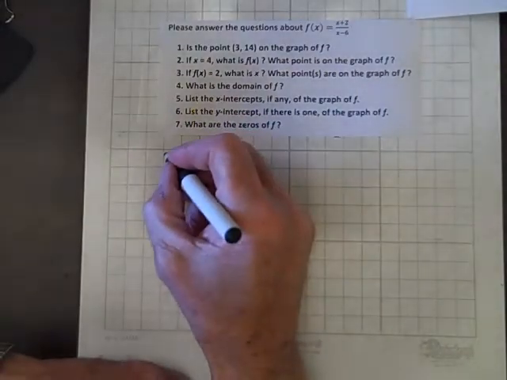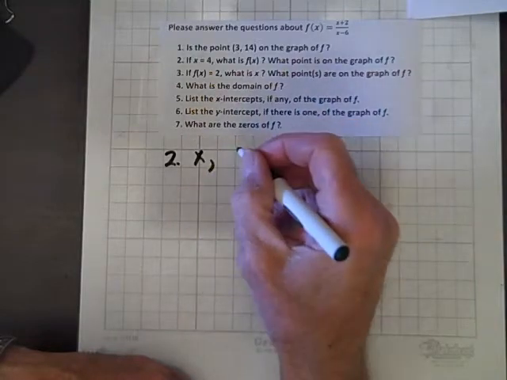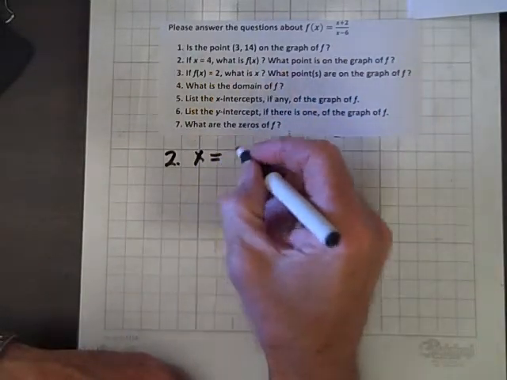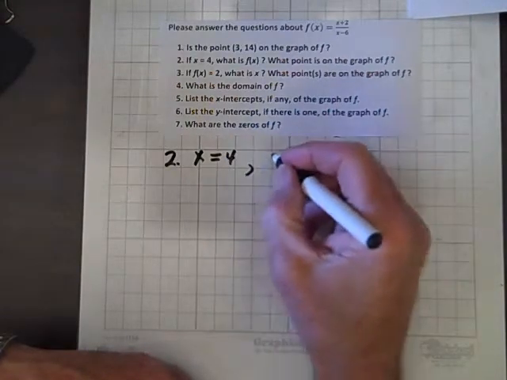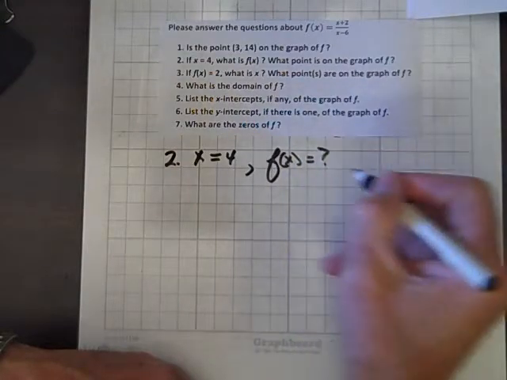For question 2, the issue is if x equals 4, what's the corresponding f of x? F of x equals question mark.